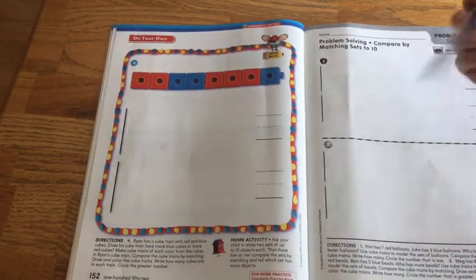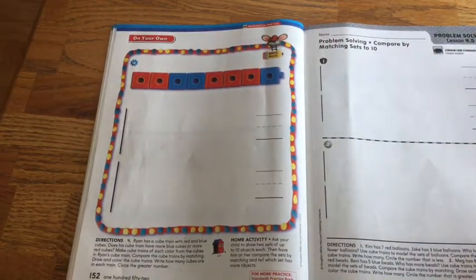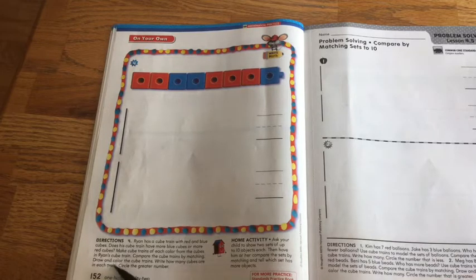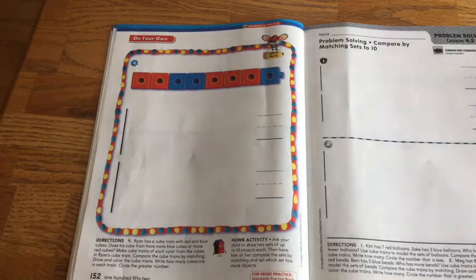This reads, Ryan has a cube train with red and blue cubes. Does his cube train have more blue cubes or more red cubes? Make cube trains of each color from the cubes in Ryan's cube train. Compare the cube trains by matching. Draw and color the cube trains. How many cubes are in each train? Circle the greater number. Okay, lots of directions here, so we will take it one step at a time.